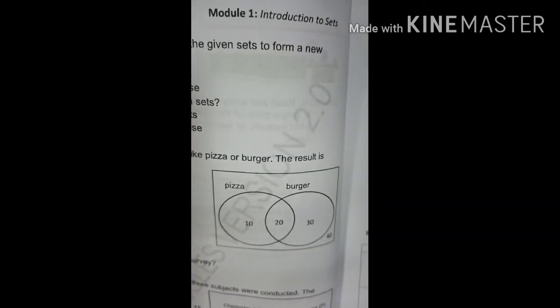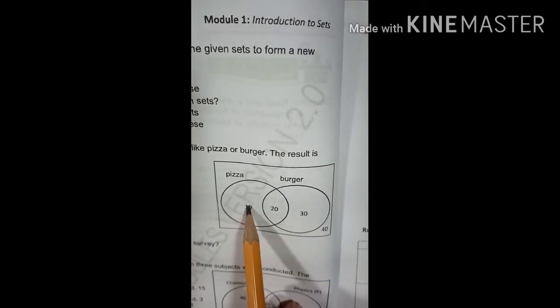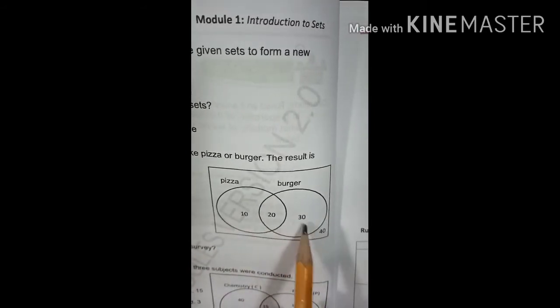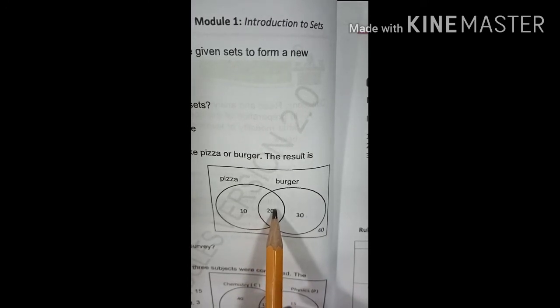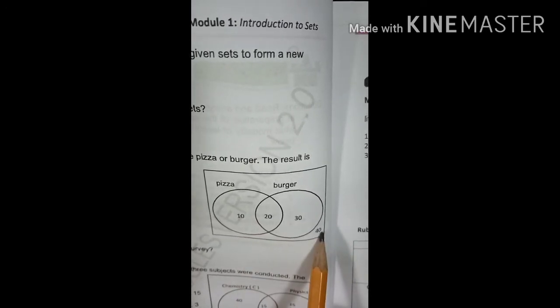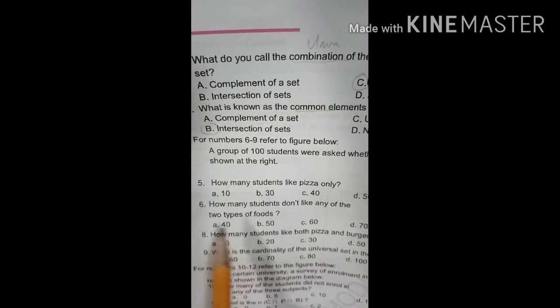Now, here is the question. How many students like pizza only? So, this is pizza only. This is burger only. This is pizza and burger, and these 40 do not like pizza and burger. So from the question, how many students like pizza only? So this is pizza only, it's 10.